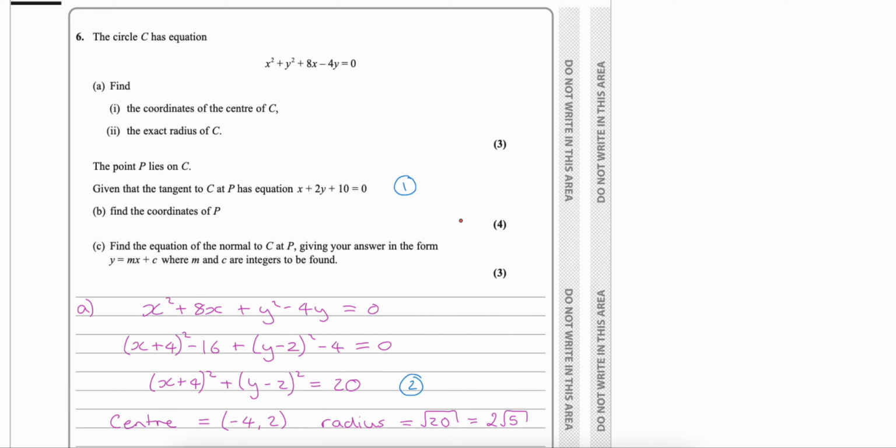So for this first video, this is the last question, so we're just doing up to question 6. The circle C has equation x squared plus y squared plus 8x minus 4y is 0. Find the coordinates of the center and the exact radius of C.